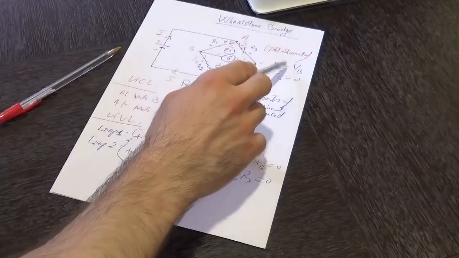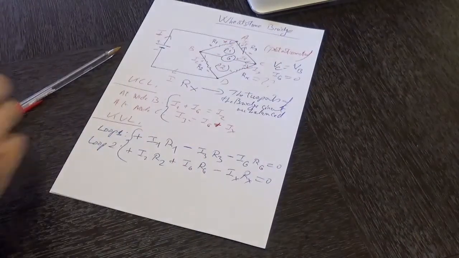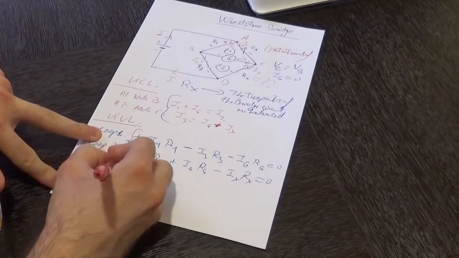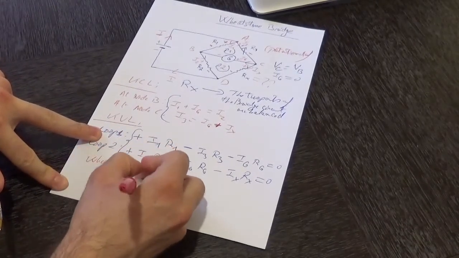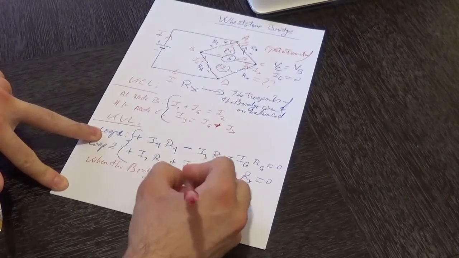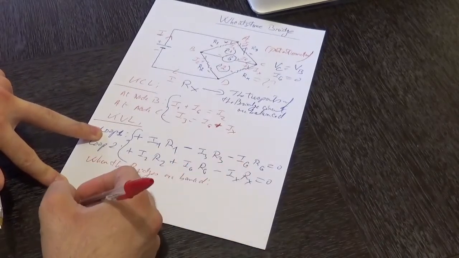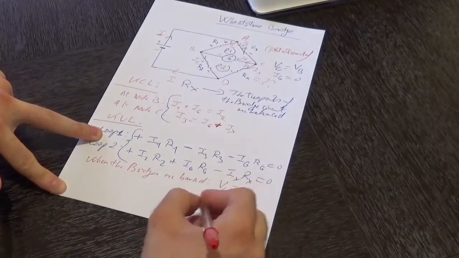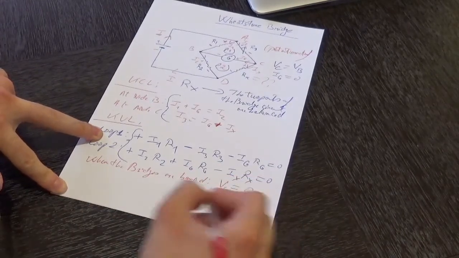And we need to apply these two conditions in our case over here. So when the bridges are balanced, that would imply that the potential being read by that galvanometer is equal to 0, but moreover, Ig is also equal to 0.